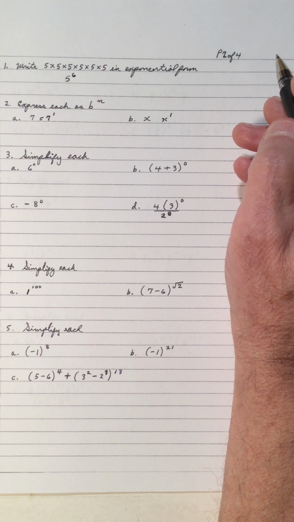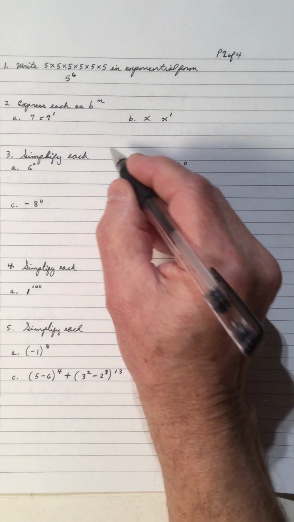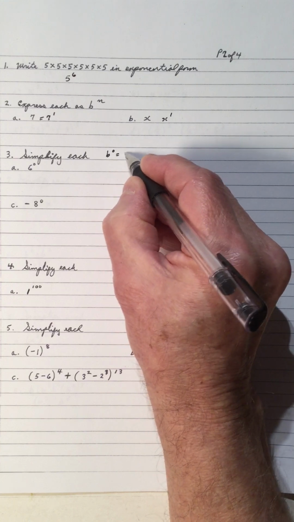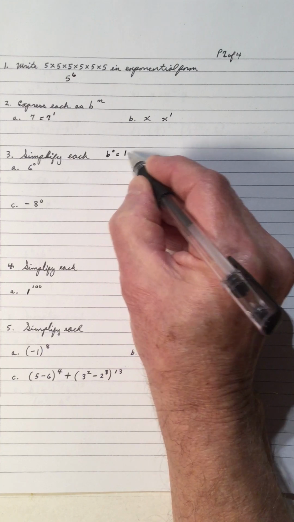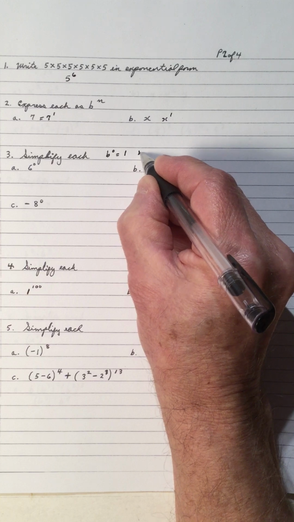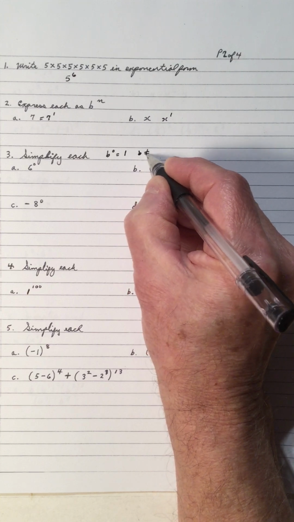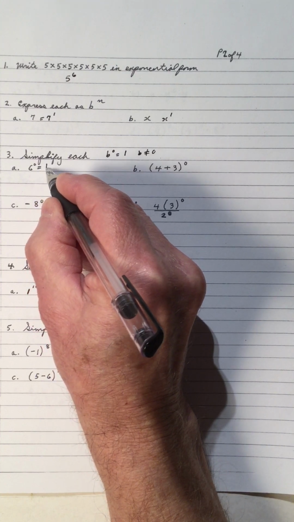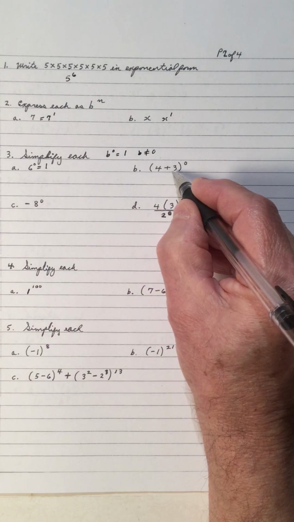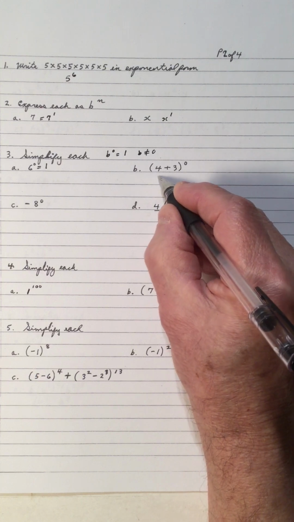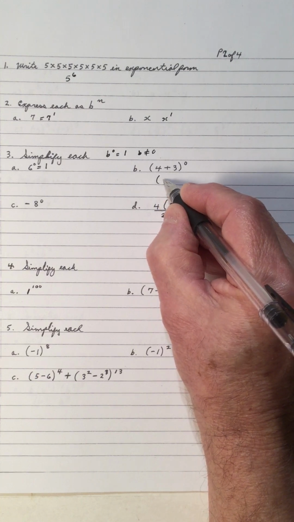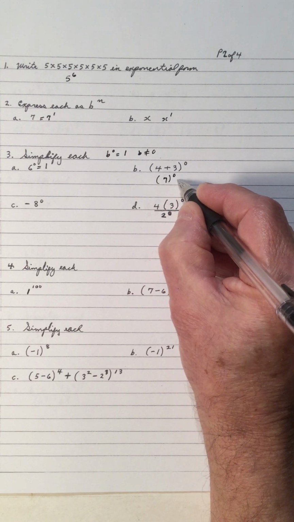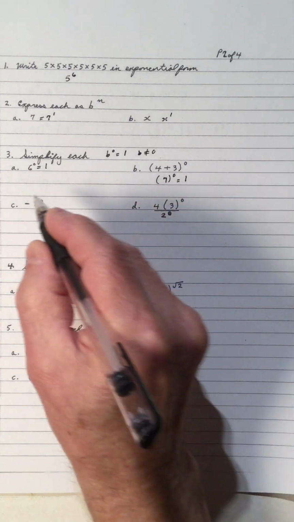Simplify each with a power of 0. If we have b to the 0, b to the 0 is equal to 1, provided b is not equal to 0. So 6 to the 0 is equal to 1. We have to simplify the bracket first by PEMDAS. 4 plus 3 is 7. So 7 to the 0 is 1.